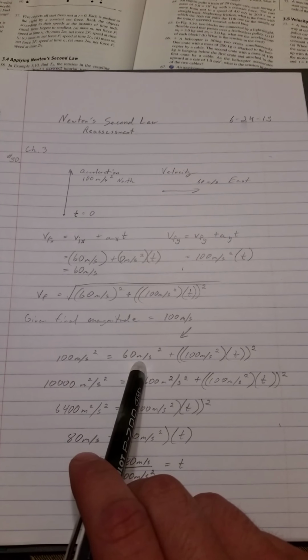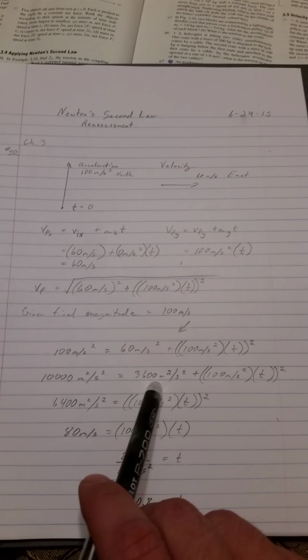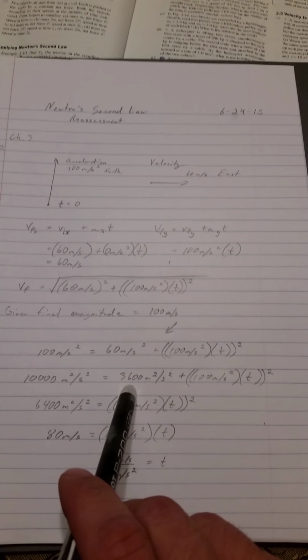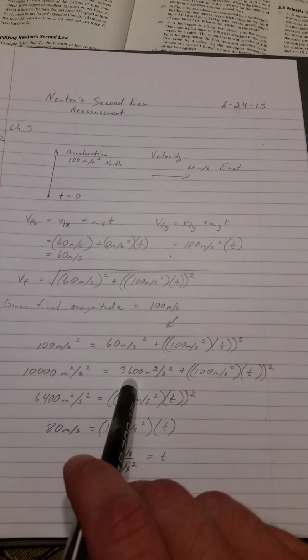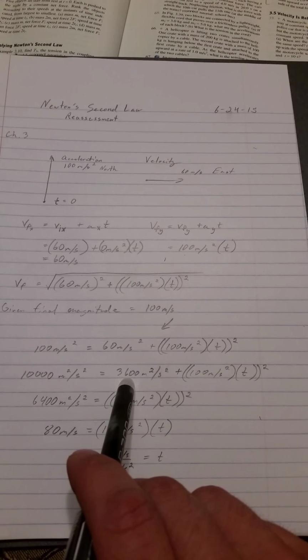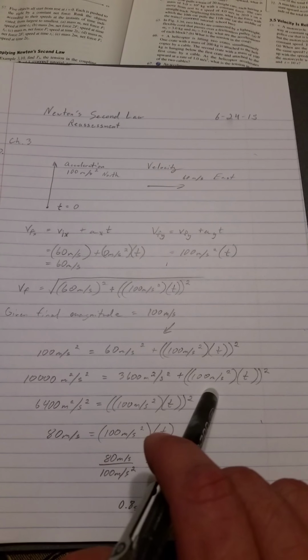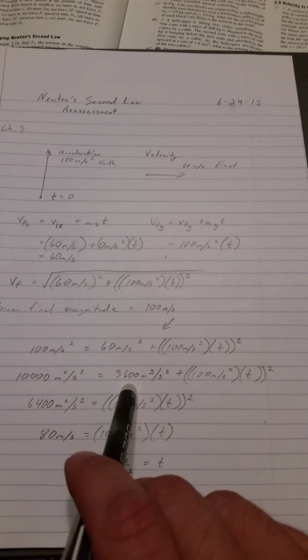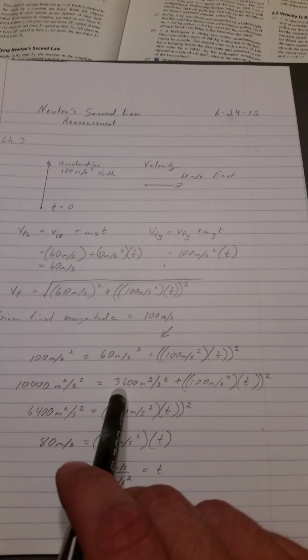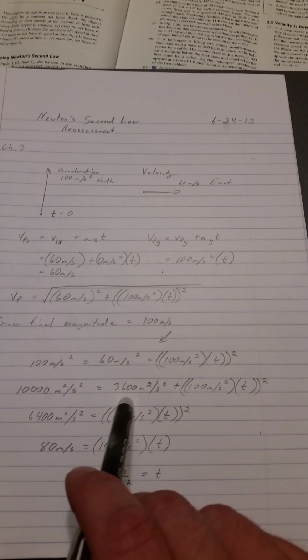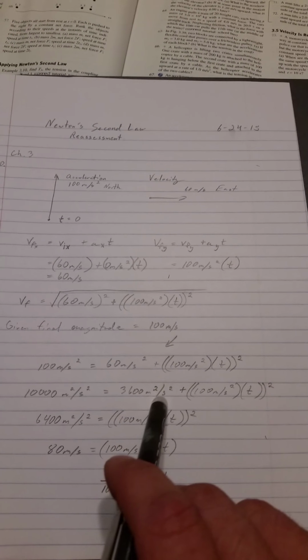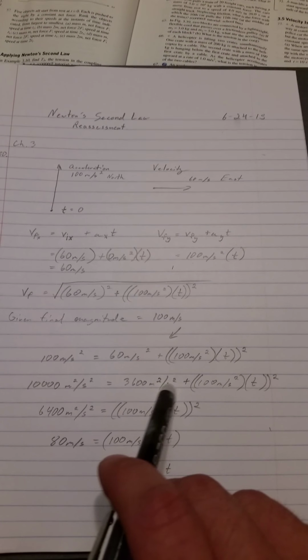You can say 60 meters per second squared, or you can say, because when you really think about what acceleration is, we can say it's 3,600 meters squared per second squared.